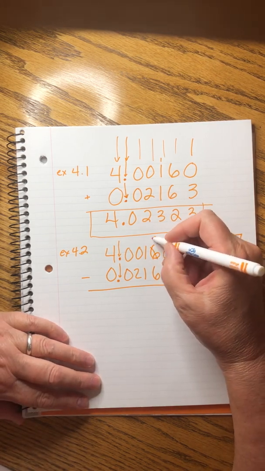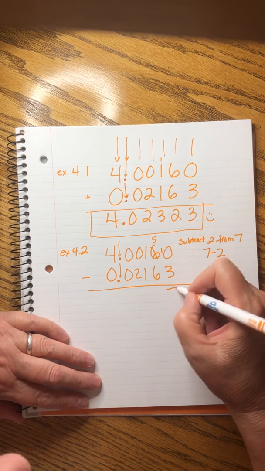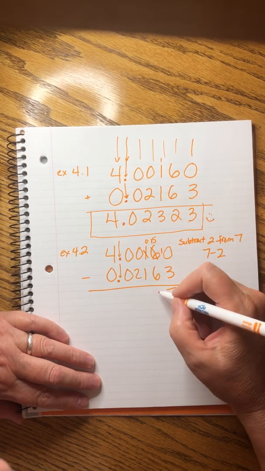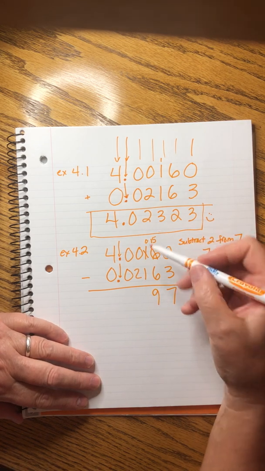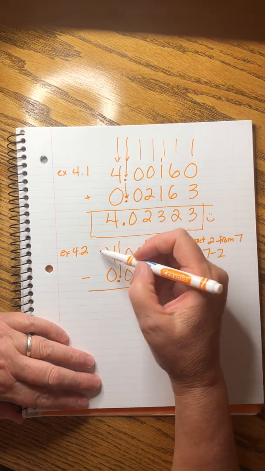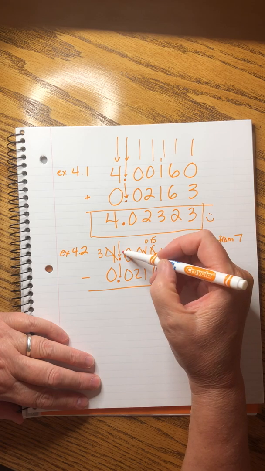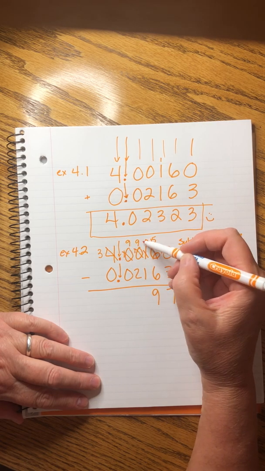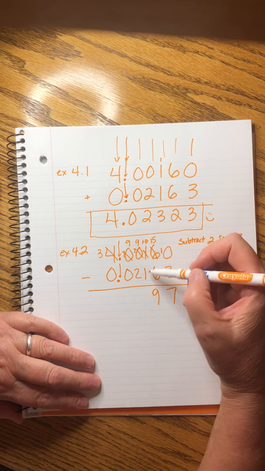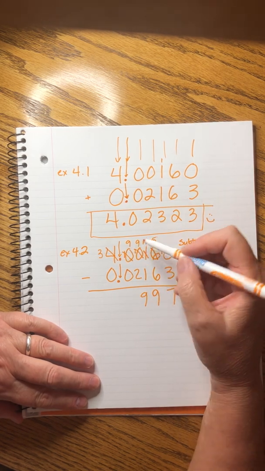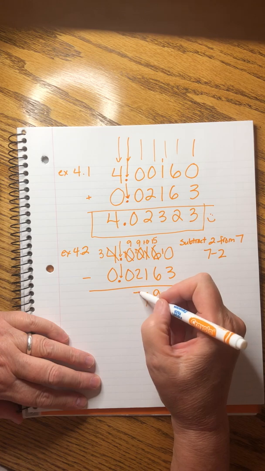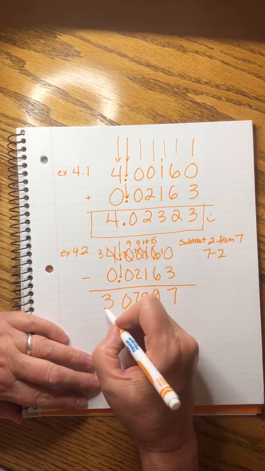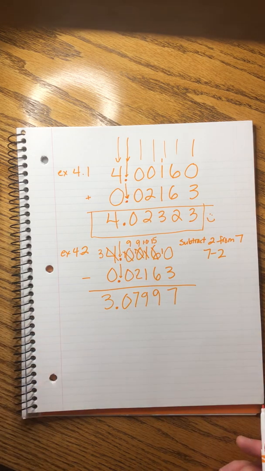Oh, goodness. John's going to make us borrow. Oh my gosh, so many times, right? 9. Now I'm going to have to go all the way here. 3, make it 10, borrow 1, make it 10, borrow 1, and then finally there's 1 there. 10 minus 1 is 9. 9 minus 2 is 7. 9 minus 0 is 0. 3 minus 0 is 3. And right there is where the decimal goes.